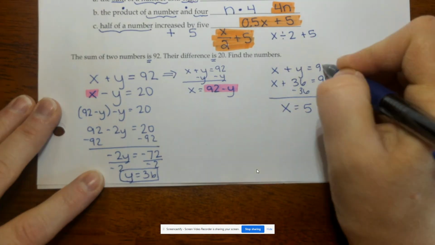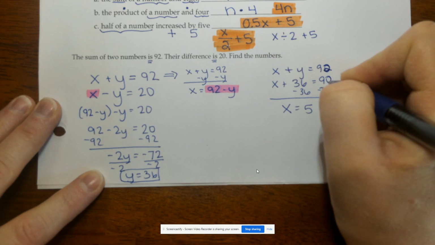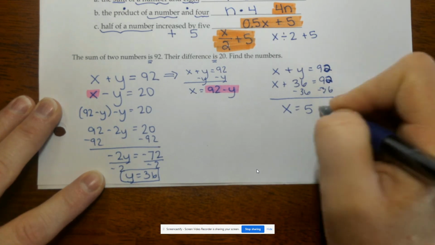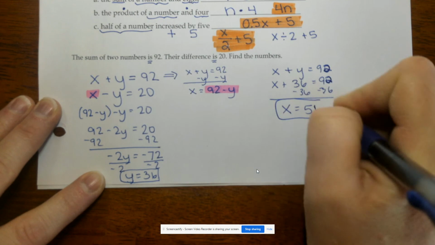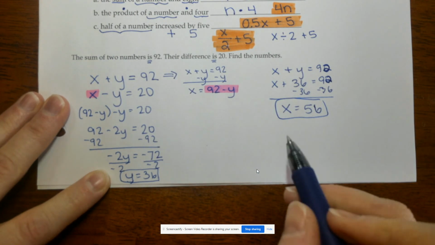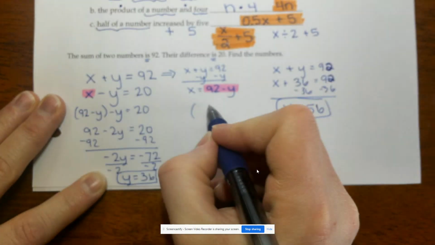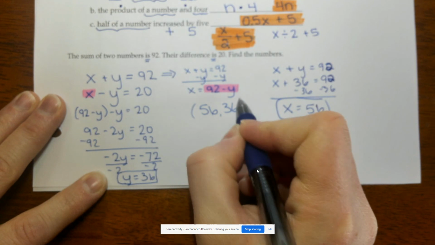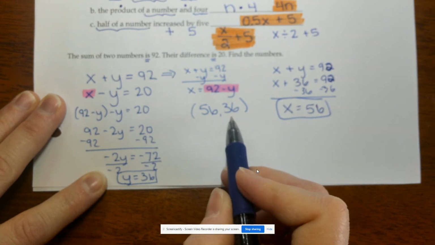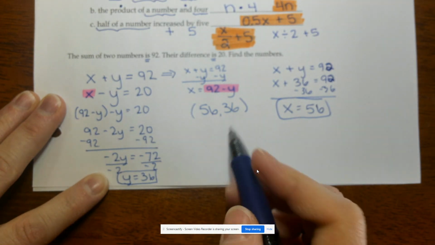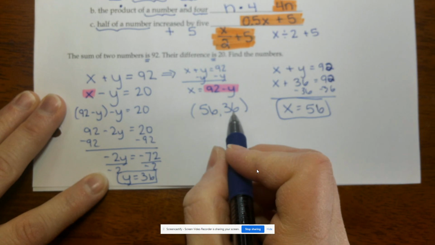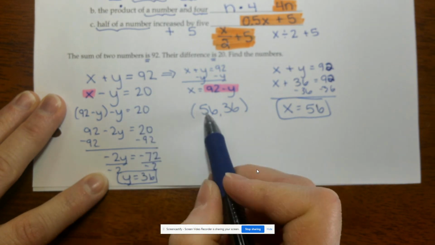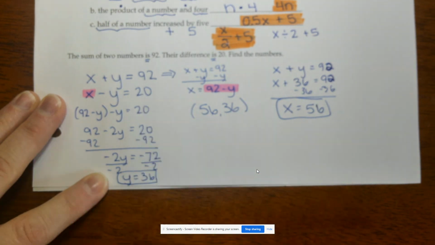Oh, geez, I wrote 90 and it's 92. I'm thinking, what did I do? 92 minus 36 is 56. There we go. Something was not adding up right. So I think the solution is 56, 36. The two numbers are 56 and 36. But what I can do is double check. Does 56 plus 36 equal 92? Sure does. Does 56 take away 36 equal 20? Sure does.